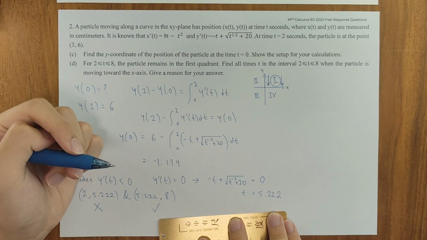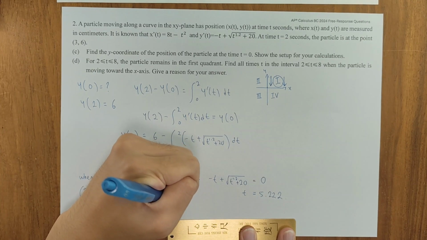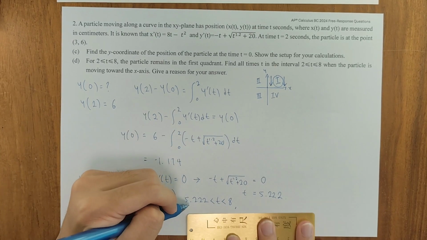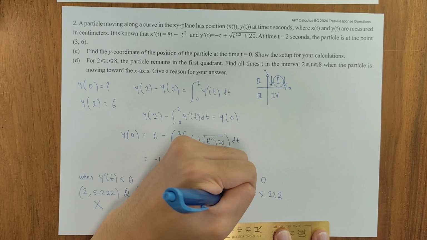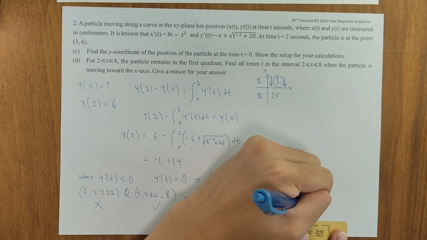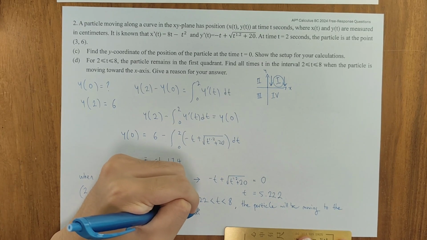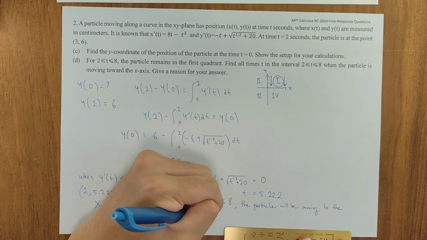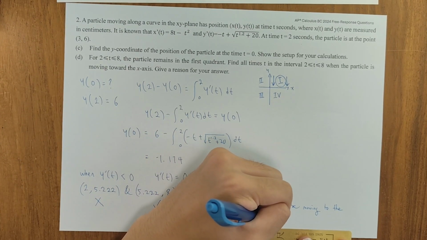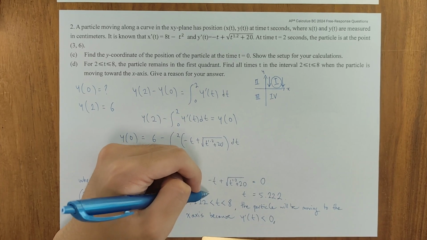So within the interval from 5.22 to 8, the particle will be moving toward the x-axis, because y'(t) is smaller than 0 when t is between 5.22 and 8.